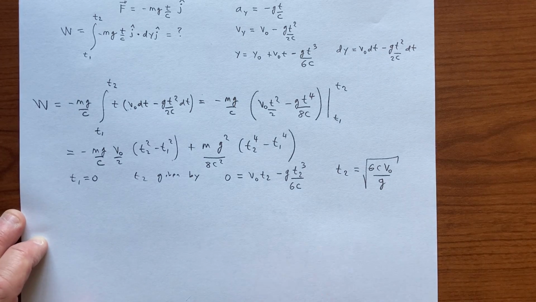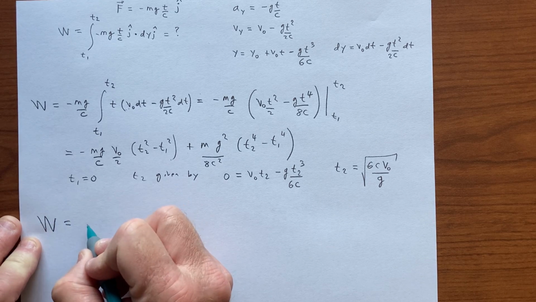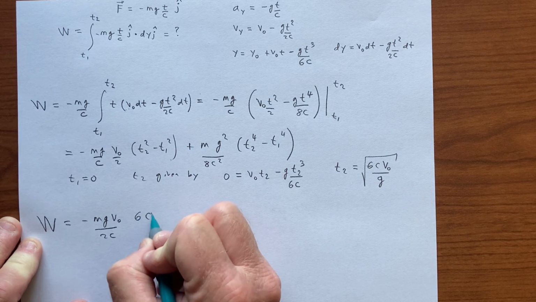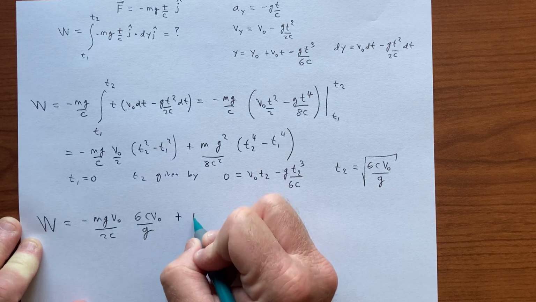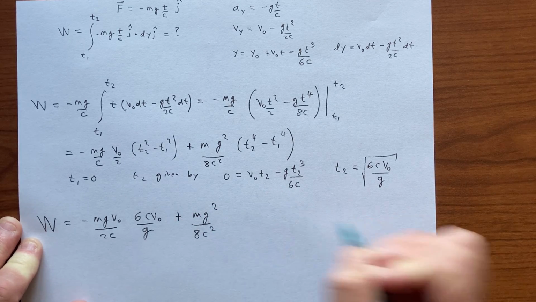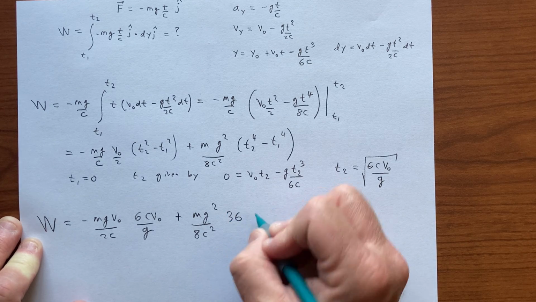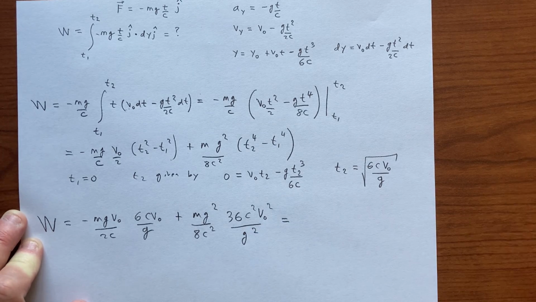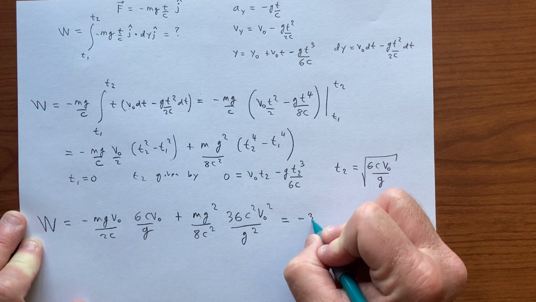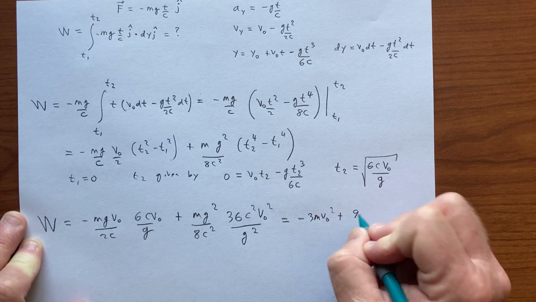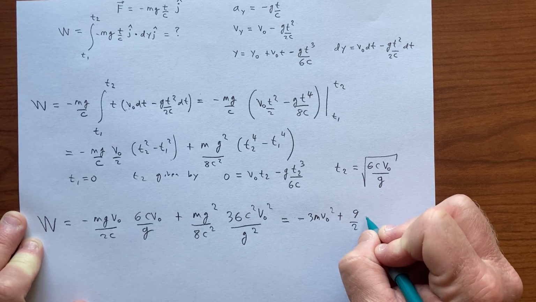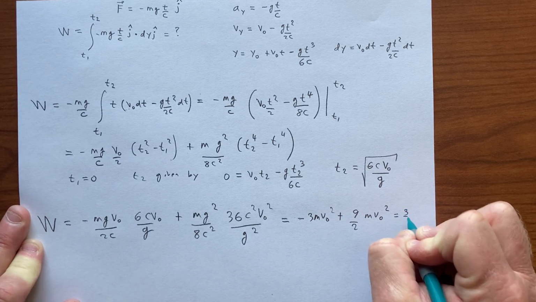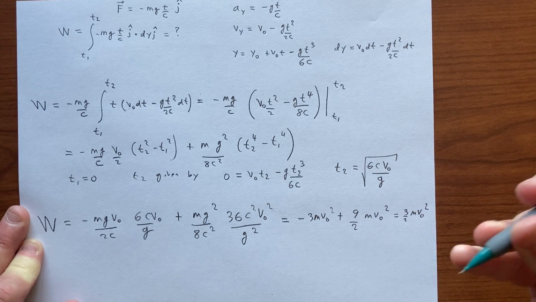And so the work is minus mg v naught over 2c times 6c v naught over g plus mg squared over 8c squared times, we're going to square this, so 36c squared v naught squared goes to the fourth over g squared, and that is minus 3 m v naught squared plus 9 over 2 m v naught squared, and that is 3 halves m V naught squared, if I did that right.